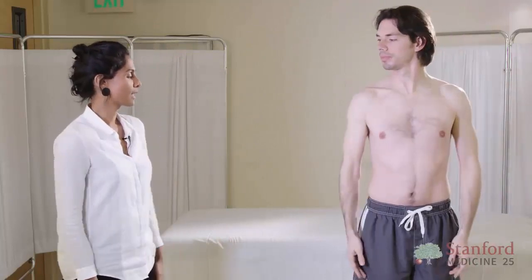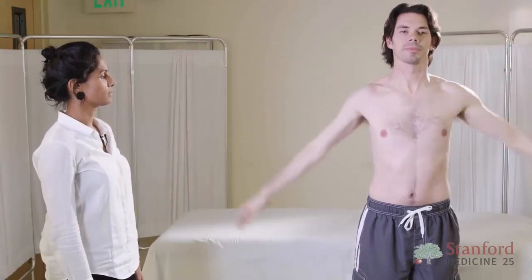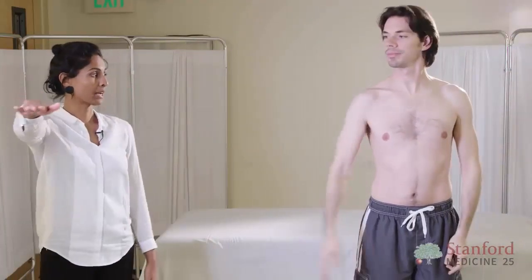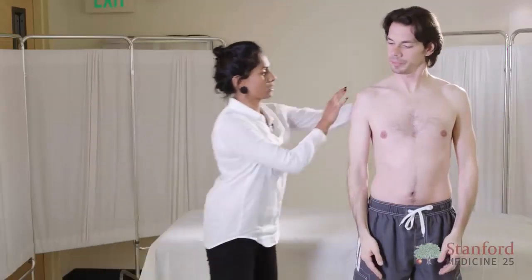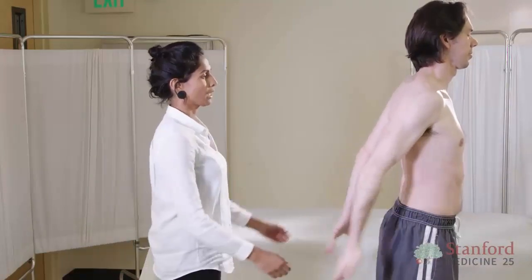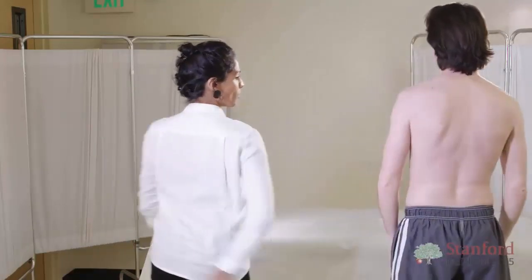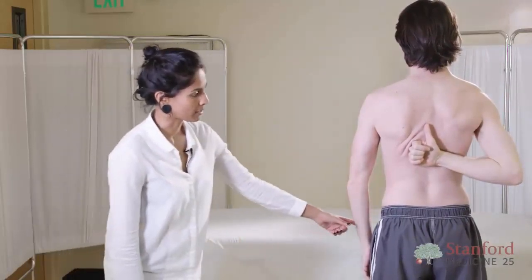So we assess range of movement by forward flexion, abduction, all the way up to the top, cross-body adduction, external rotation, and then if I can position you side on for extension, and then turn around to the back for internal rotation, and I compare right to left.